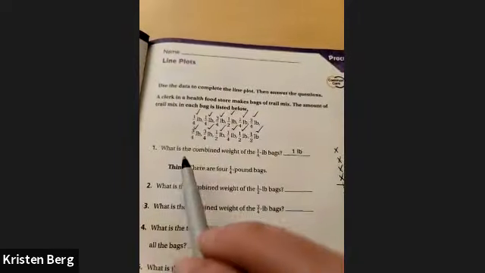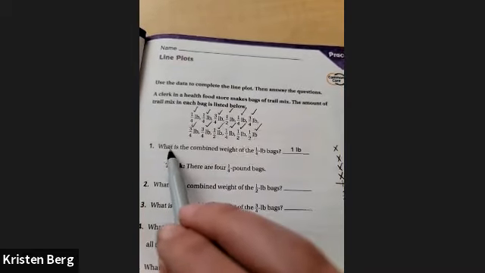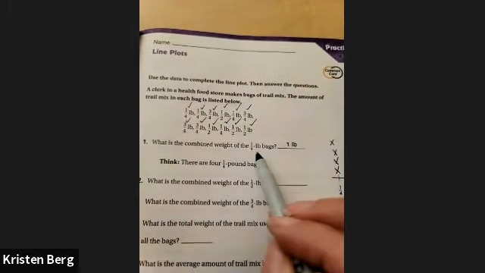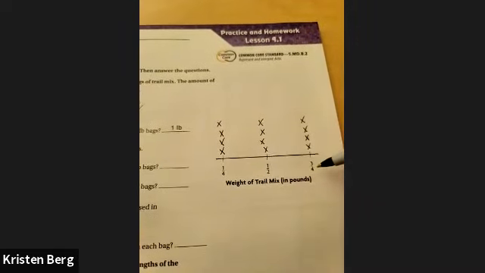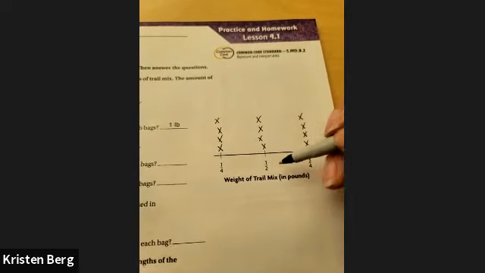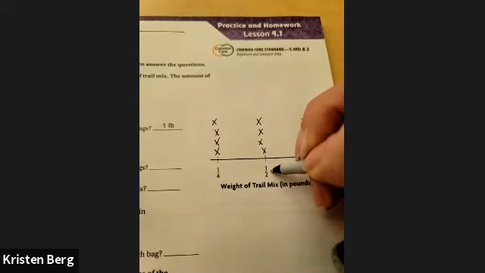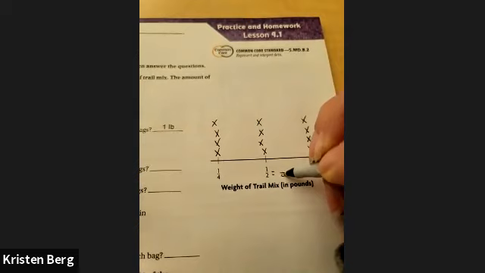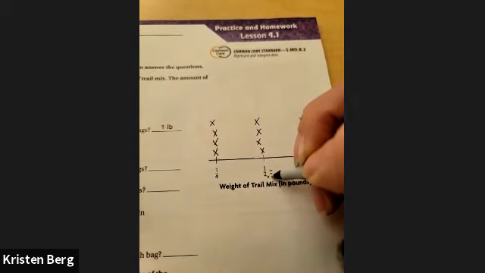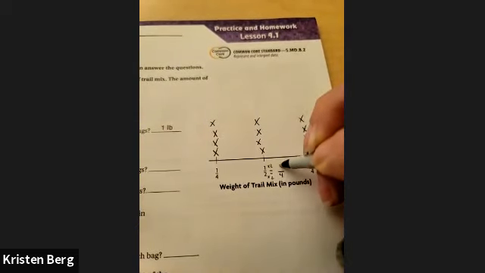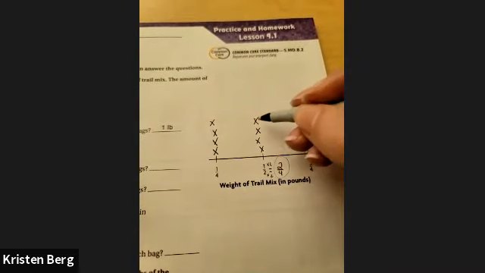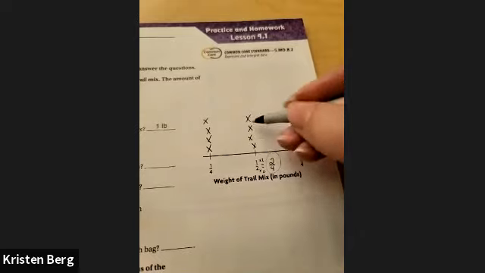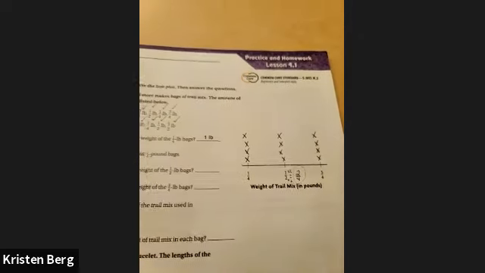Now it's saying here in this particular case, what is the combined weight of the 1/4 pound bags? Now, if you see that not all of these are in the same denominator, you can change it so that it is. You can change these all to fourths if you would like, by timesing by 2 and by 2. So then each one would be worth 2/4 now, which is still a half. It's just a different way of saying it, but in fourths.